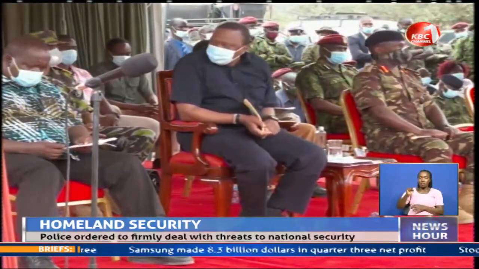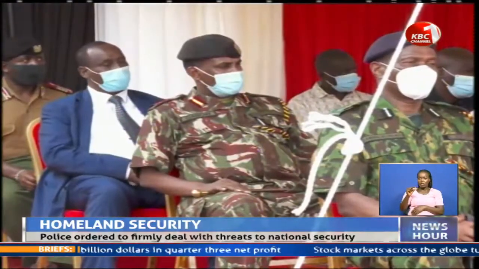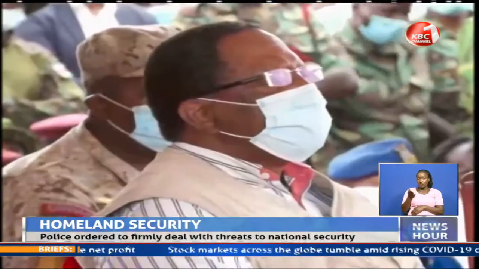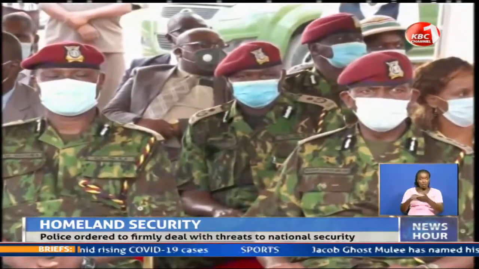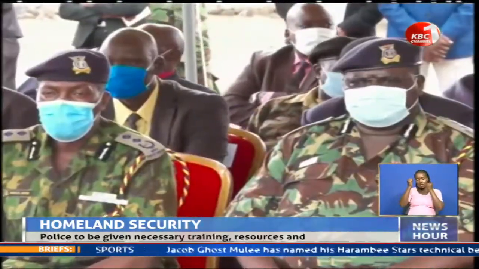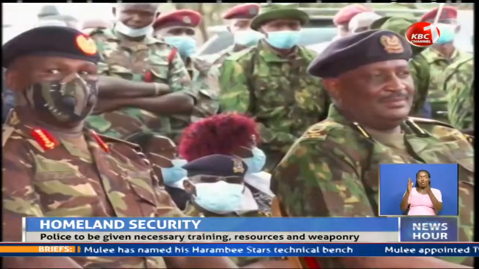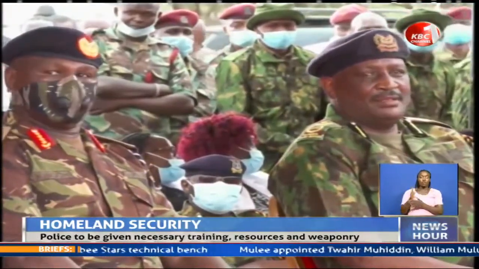Interior Cabinet Secretary Fred Matiang'i and Inspector General of the National Police Service Hilary Mutyambai, who also spoke at the ceremony, also attended by Environment Cabinet Secretary Keriako Tobiko and Chief of the Defense Forces General Robert Kariuki Kibochi, lauded the President's steadfastness in ensuring the security of all Kenyans.